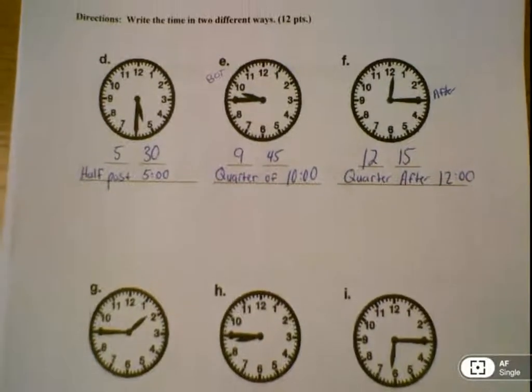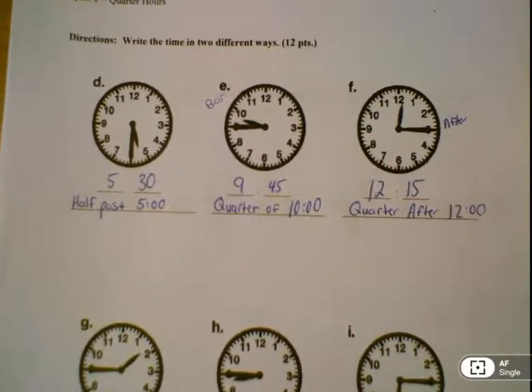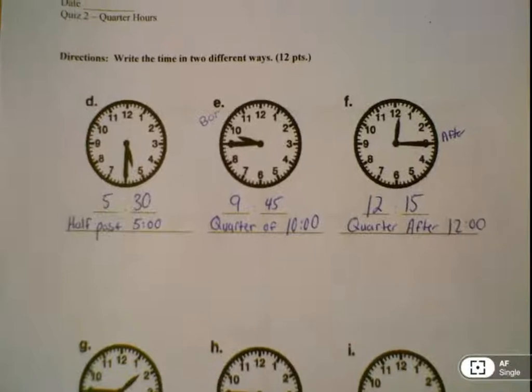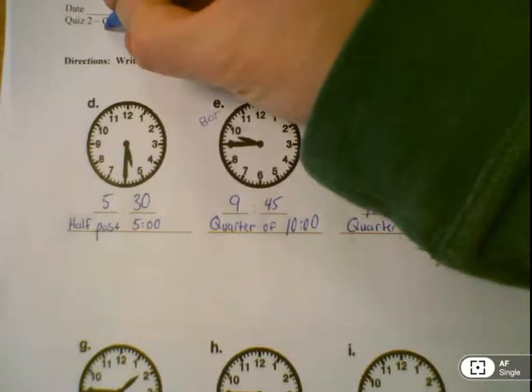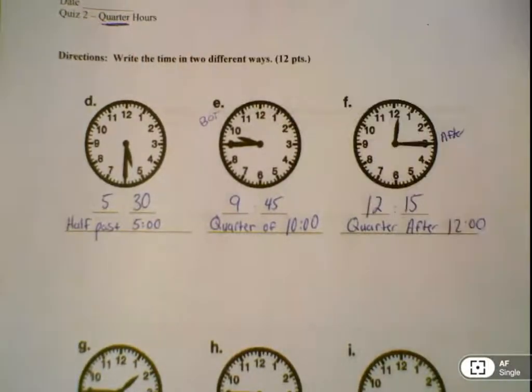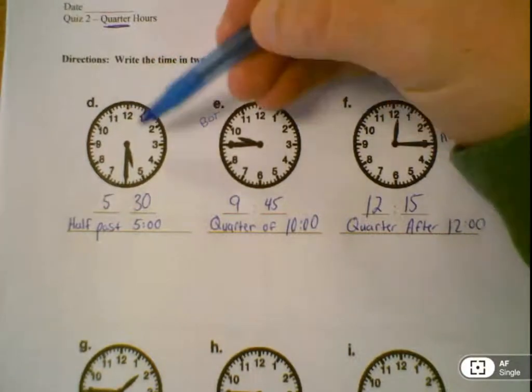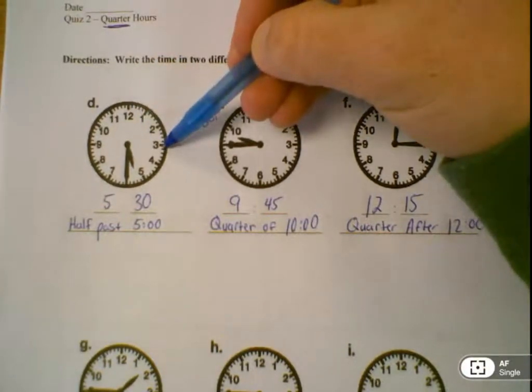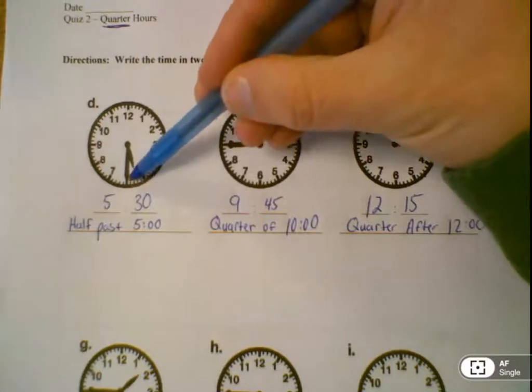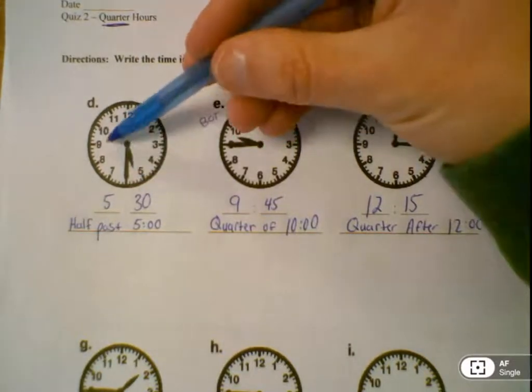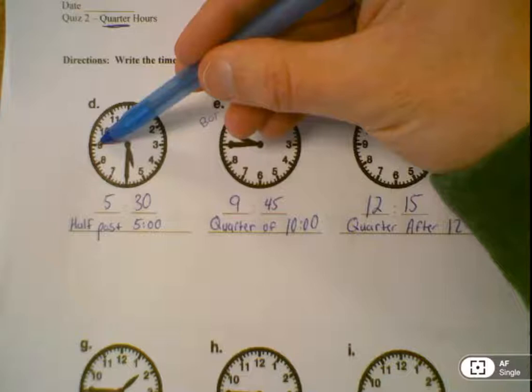I wanted to point out a very specific difference in this quiz than what we were doing with the last quiz. And this is the one that relates to fractions, quarter hours. So that means every single time on this quiz is either going to point directly to the 12, which would be o'clock, point directly to the 3, which would be quarter after, point directly to the 6, which would be half past, or point directly to the 9, which will be quarter of, quarter until, or quarter before.